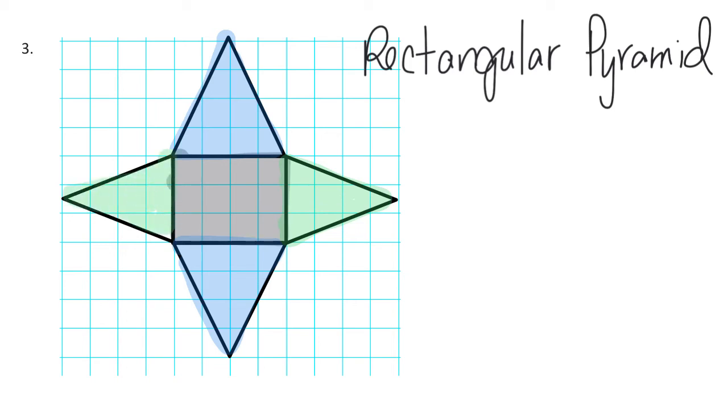Now I want to identify the lengths of them. So my rectangle is 4 by 3. My blue triangles are 1, 2, 3, 4 on the base, and their heights are 1, 2, 3, 4. So they have a base and a height of 4. The green ones have a base of 3 and a height of 1, 2, 3, 4.